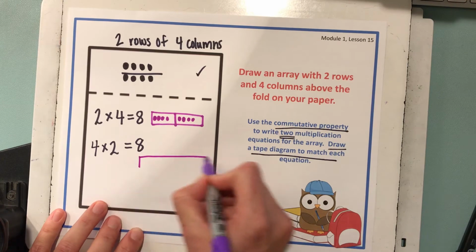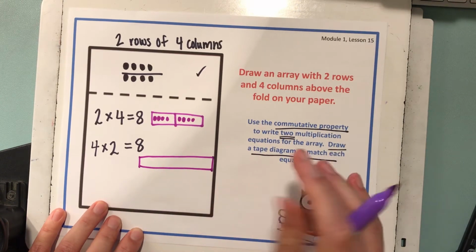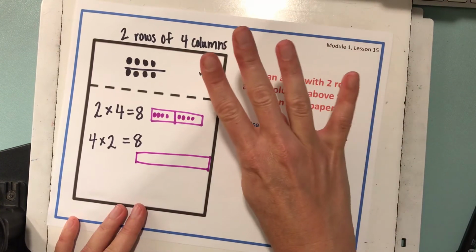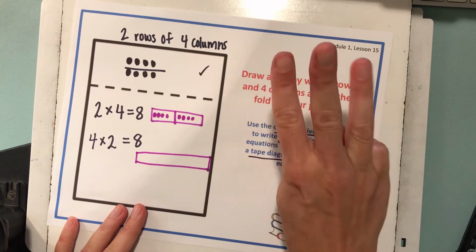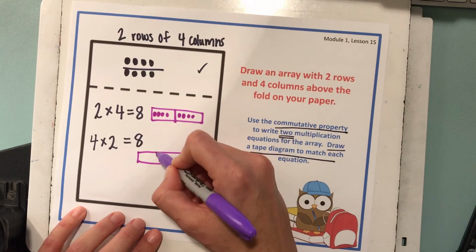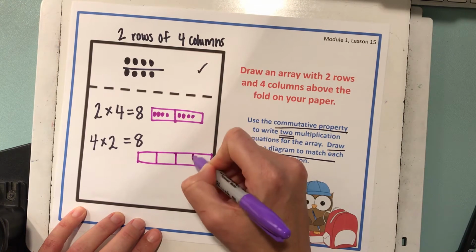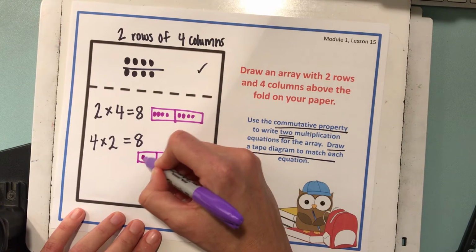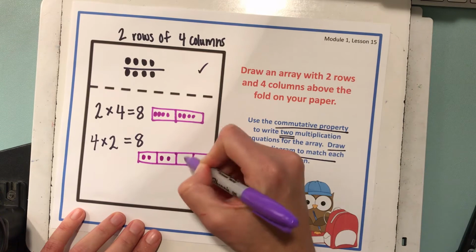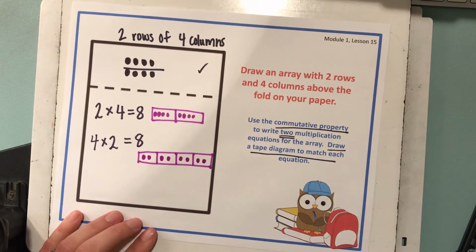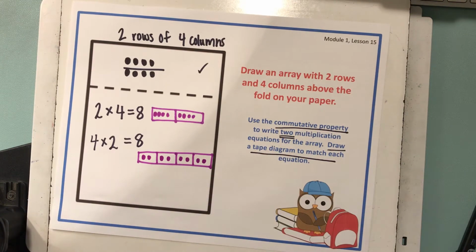So I'm going to draw 4. If I have to draw 4 boxes, I'm going to use my fingers so I can figure out how many lines I need to draw. Taking 1 away, that means I have to draw 3 lines. So 1, 2, 3. And how many are in each group? Oh, well, there's 2 in each group, so I need to draw 2 dots in each group. Ta-da! So that is what we are doing today.